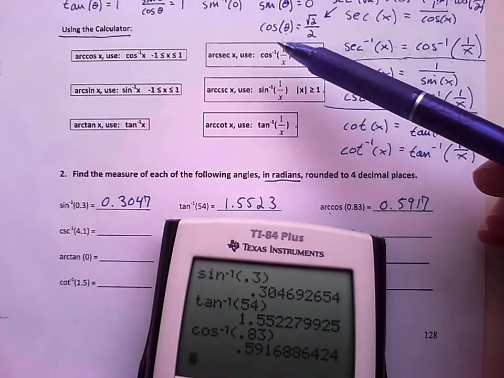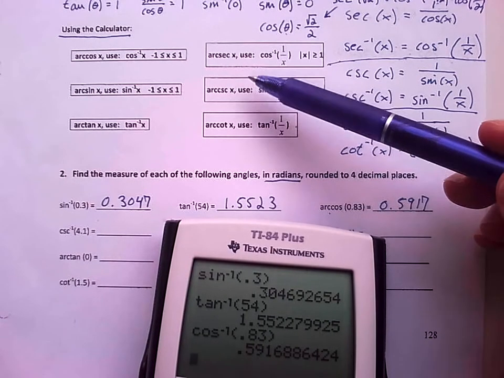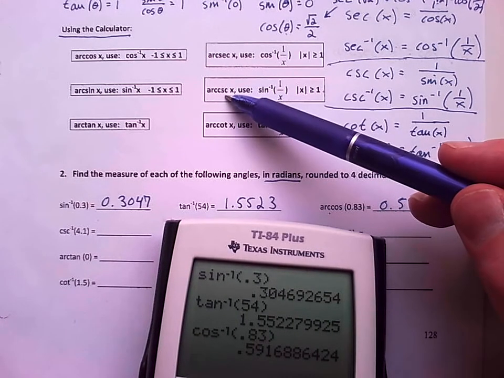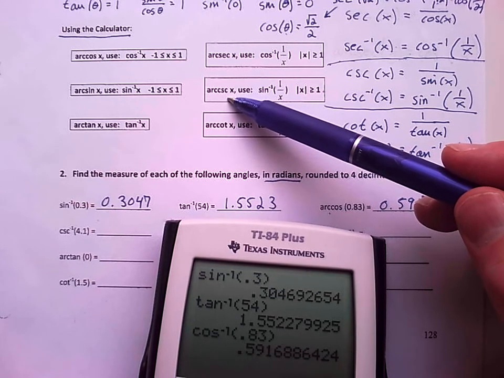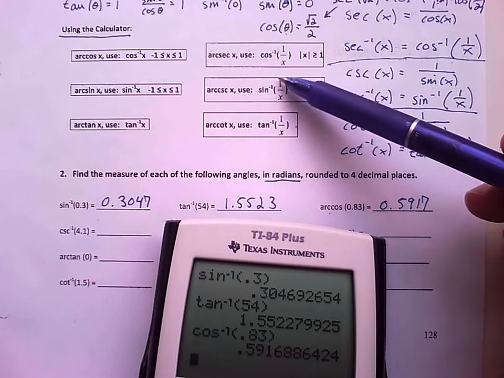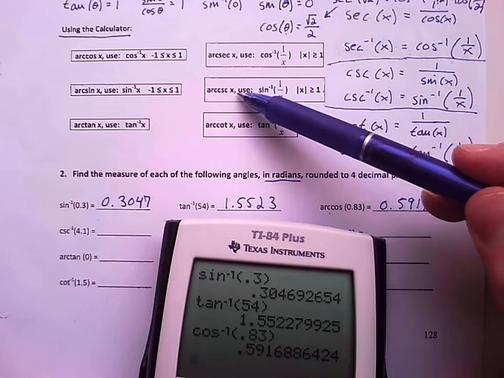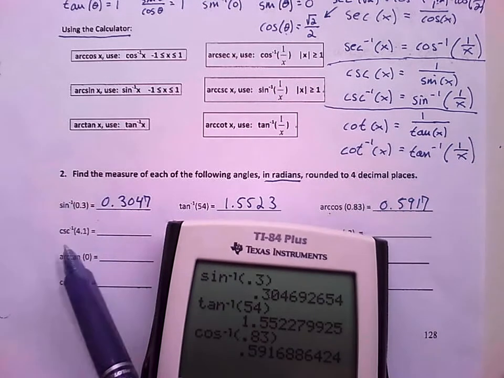So how do we do the arc cosecant? Well, that's where we need to have these things up here. We're looking for the arc cosecant, which is the same thing as the cosecant inverse. It's telling us to use the arc sine of 1 over whatever we're plugging in.